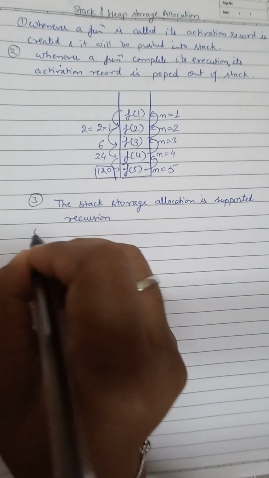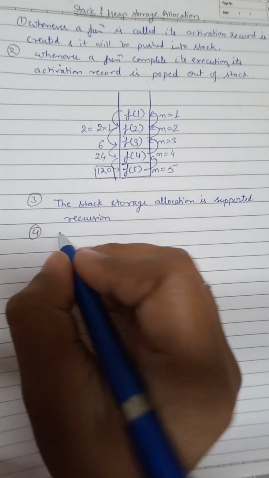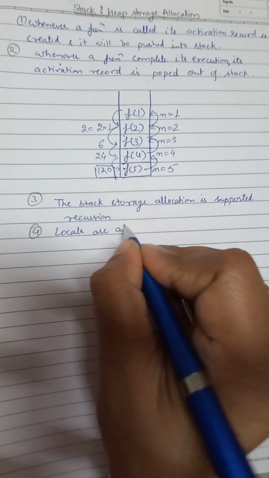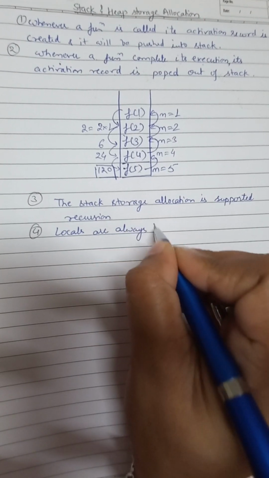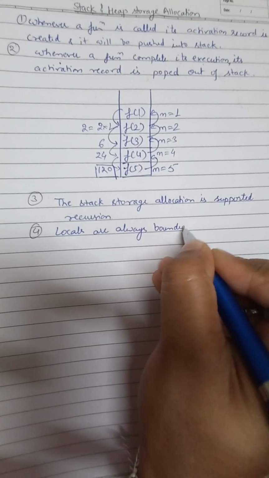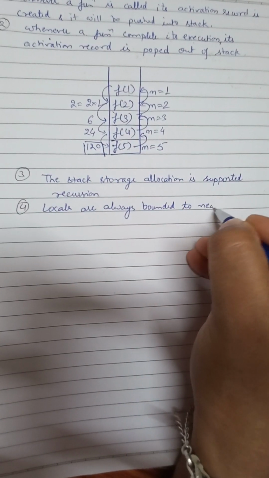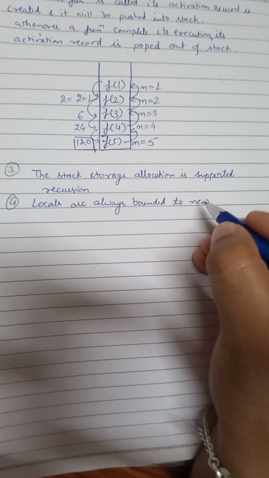The next one is locals are always bound to a new activation record.